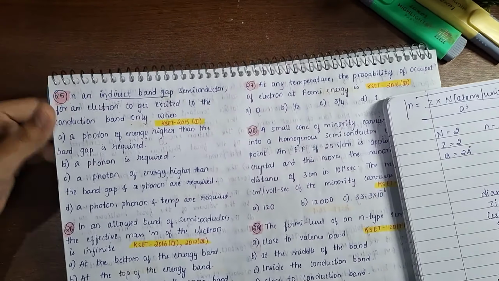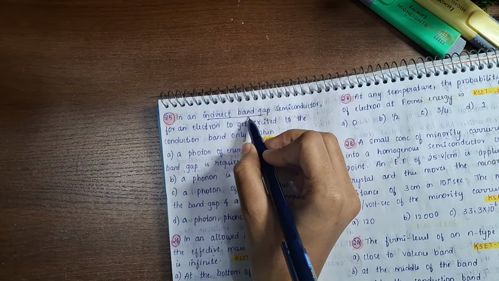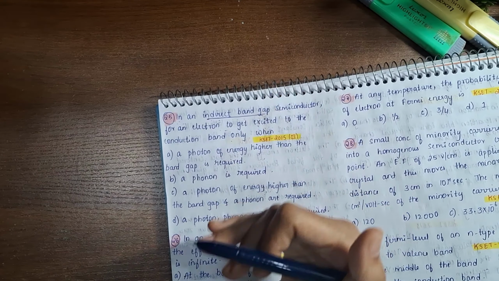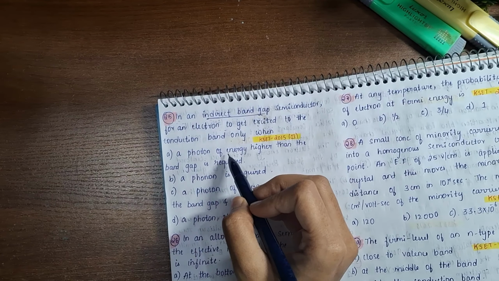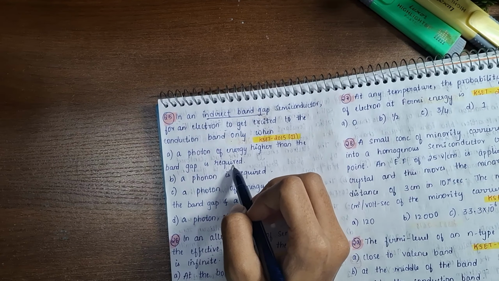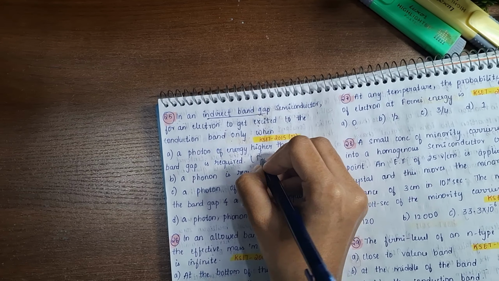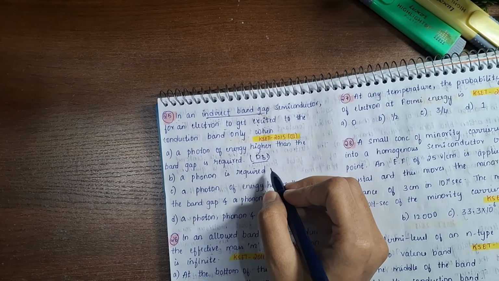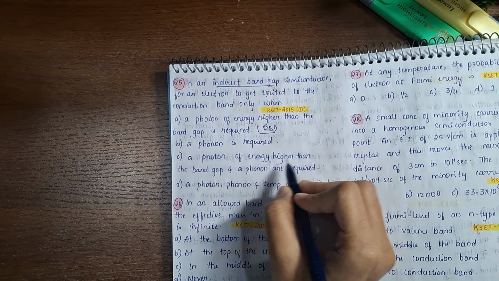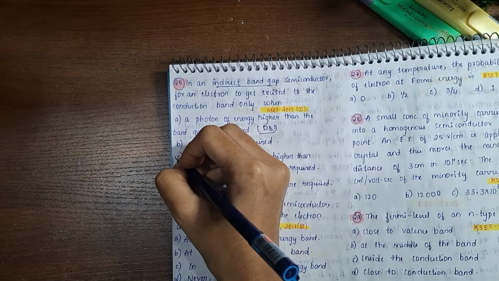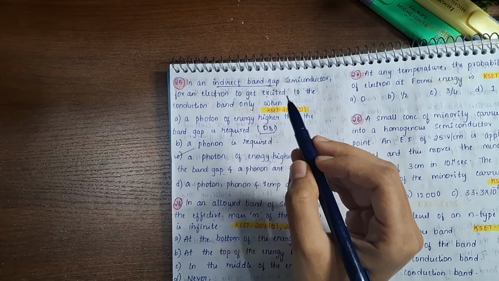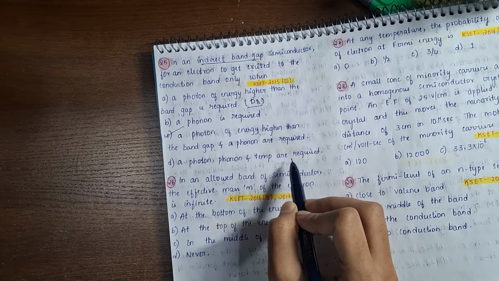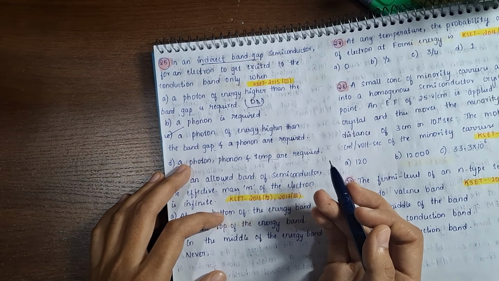If you look at the options: in an indirect band gap semiconductor, for an electron to get excited from the valence band to the conduction band, a photon of energy higher than the band gap is required. No, this is required in a direct band gap semiconductor. A phonon is required. No. A photon of energy higher than the band gap and the phonon are required. Yes, in an indirect band gap semiconductor, photon plus phonon is required. A photon, phonon and temperature are required. Temperature is not the strict requirement.